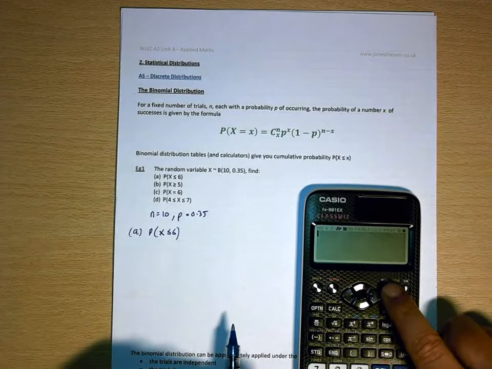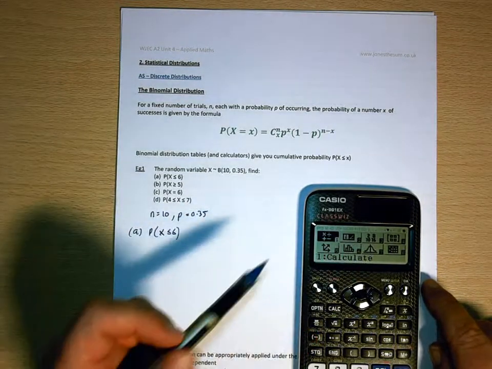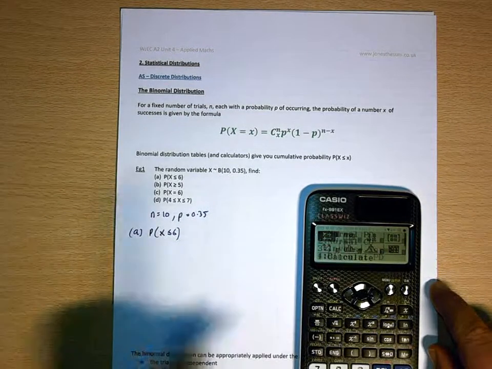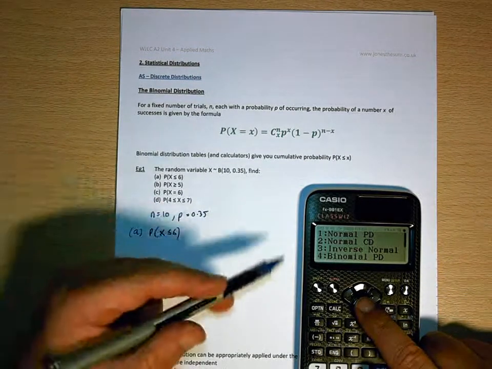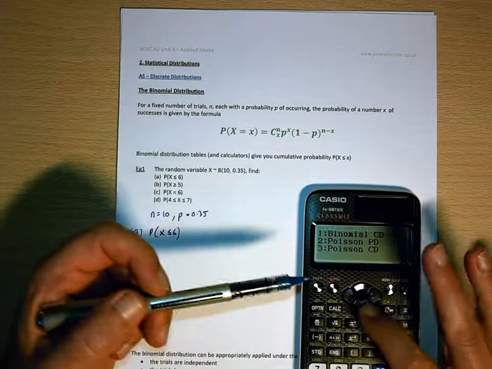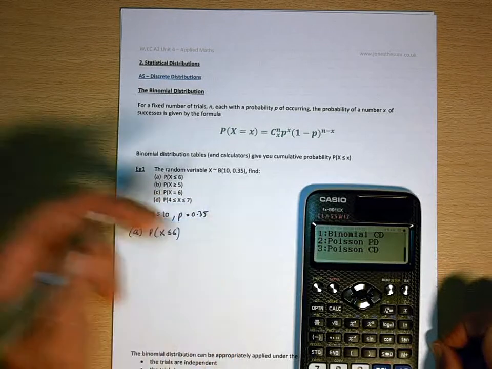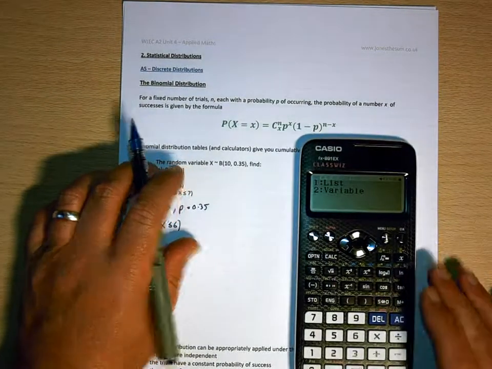What you need to do is press menu, and then 7 takes you to the statistical table. So either maneuver that down or just press the number 7. And what we want is not on that first page, it's the first one on the second page. So I just pressed the down cursor, and we're interested in binomial CD, which is number 1.